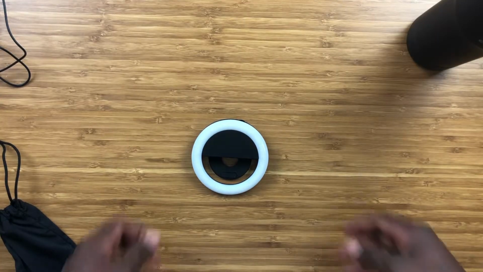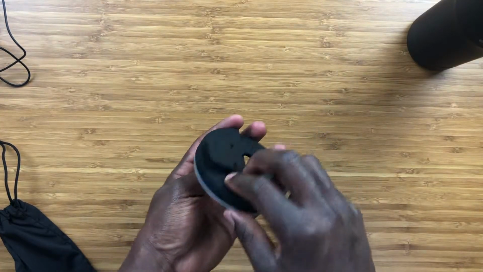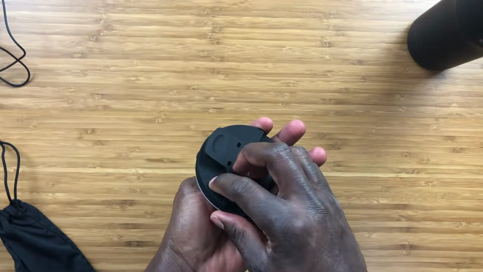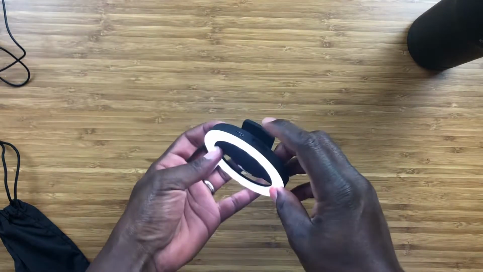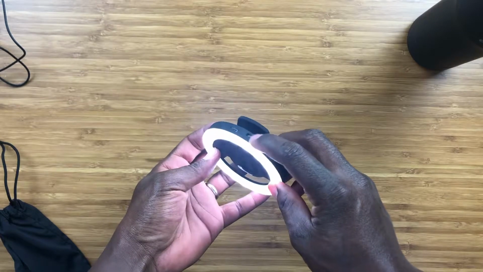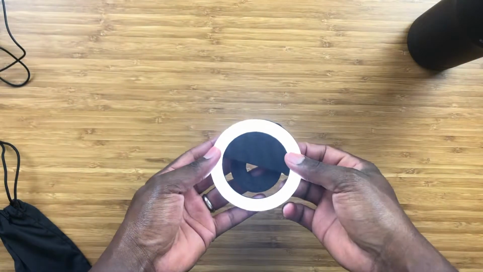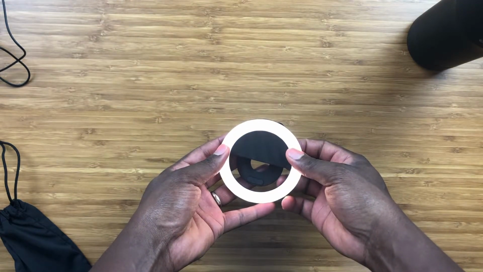It has 3 different settings. It's rechargeable. It has an on and off button in the back, and you basically just clip it onto your phone. I believe it's a really powerful device, and it's very easy to clip on your phone.